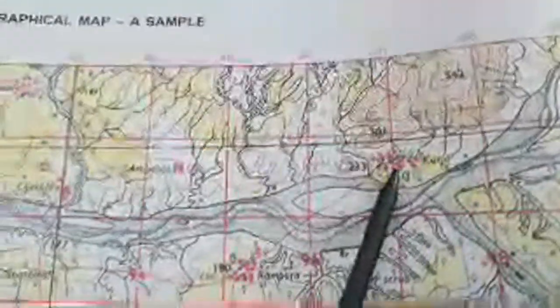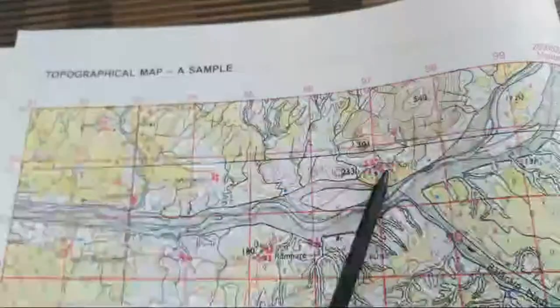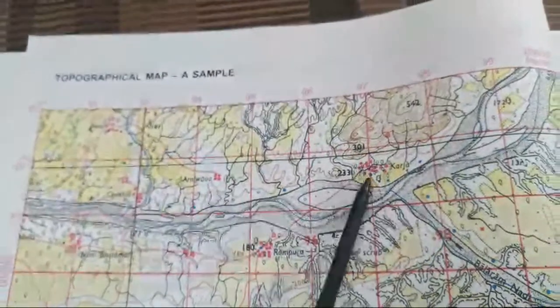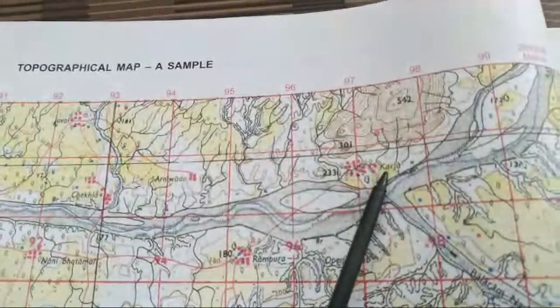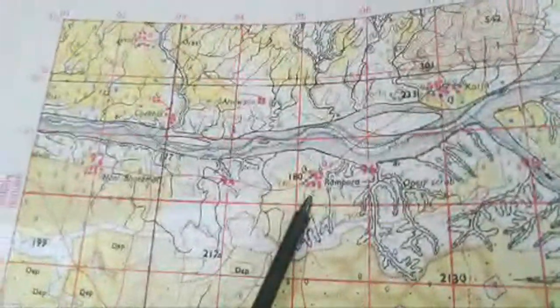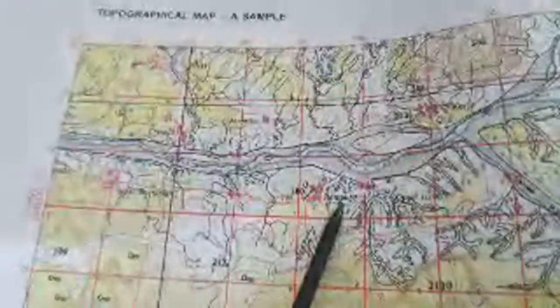Now here, look here. These are the houses together. There are so many houses. They form a small village. The village name you can see written here. This is Karja. Karja is the name of this village. Same way you can find here, this is another village. Name of the village is Rampura.